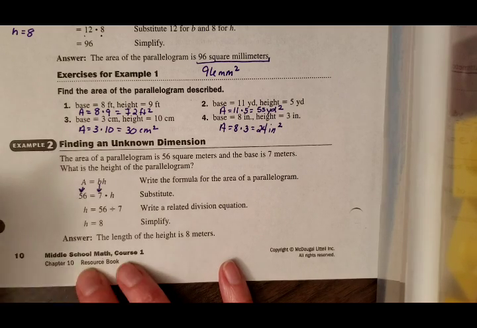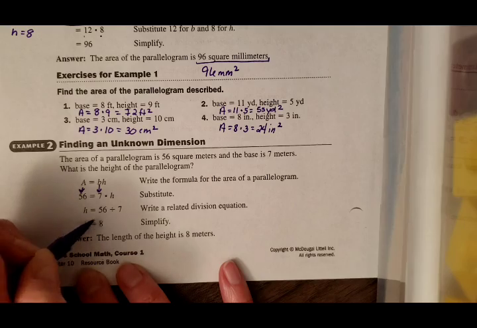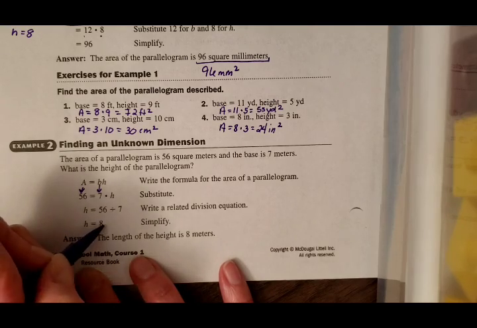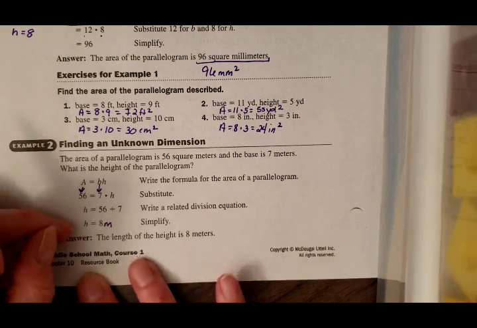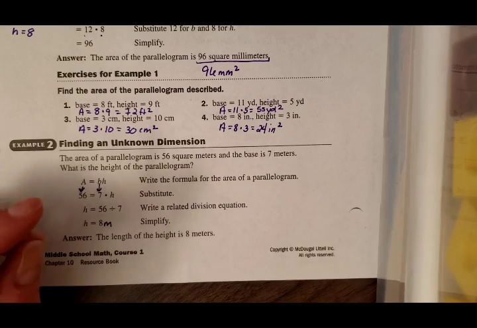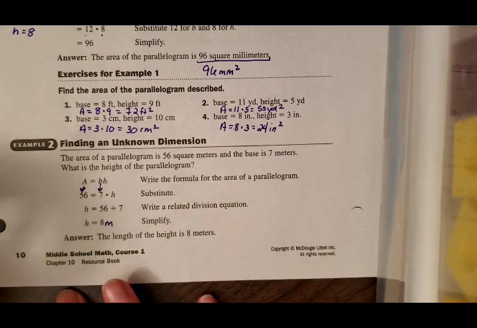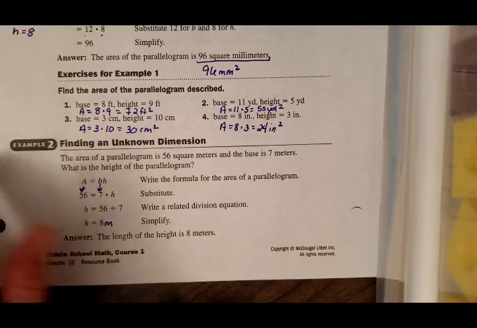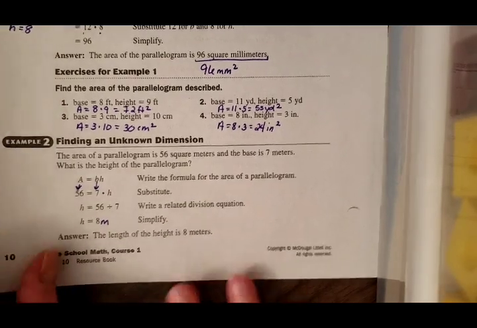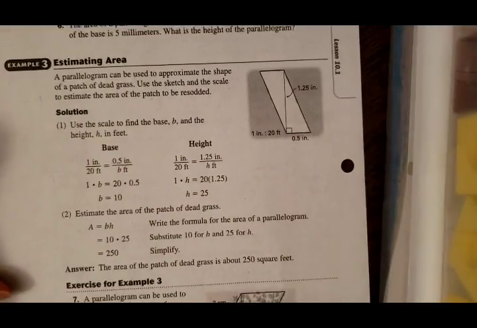So 56 divided by 7 is your height. In other words, your height is 8 meters. Now, when you're finding one dimension, do not square your answer. Only area is in squared units. Okay, so let's take a look at some more examples of this.